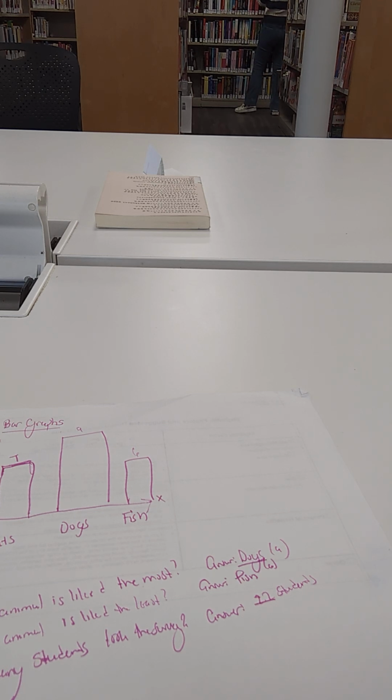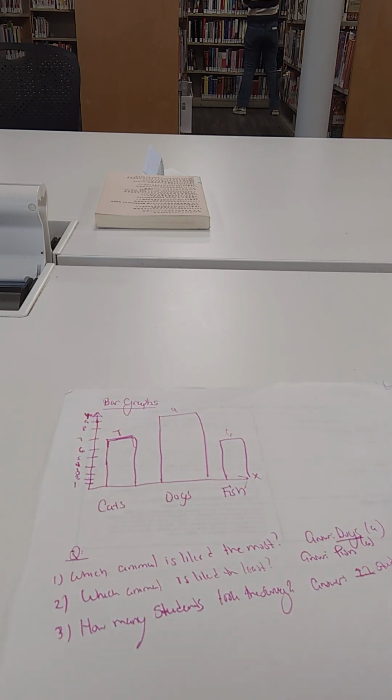So what the bar graph does is that it gives us an easy to read understanding of information that's written out in a statistical format, right?